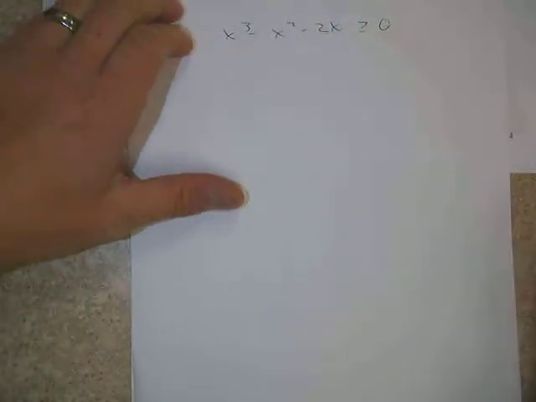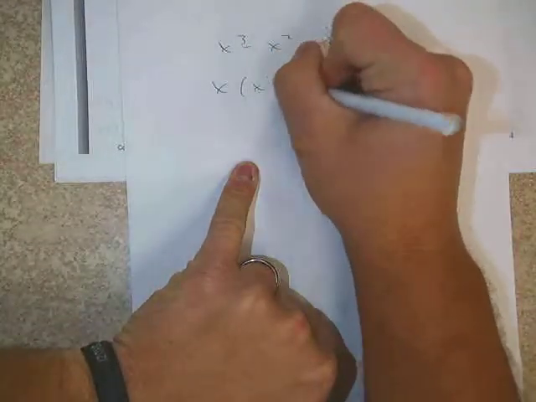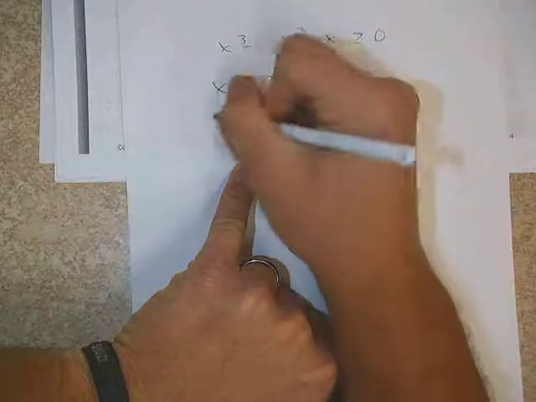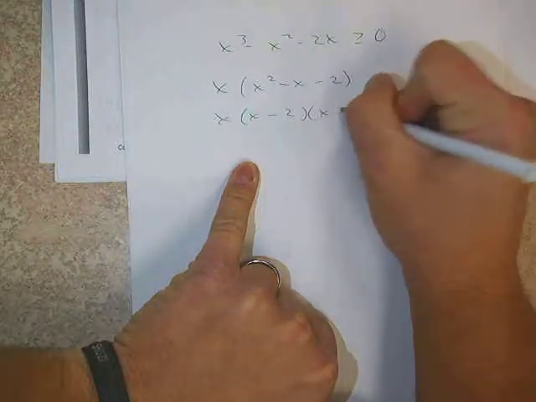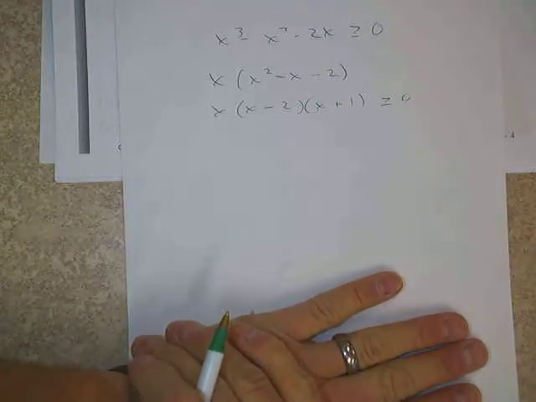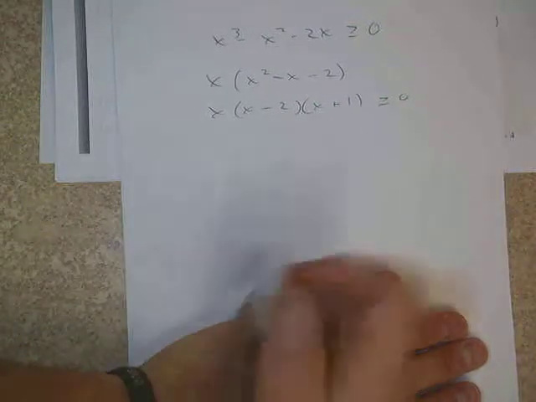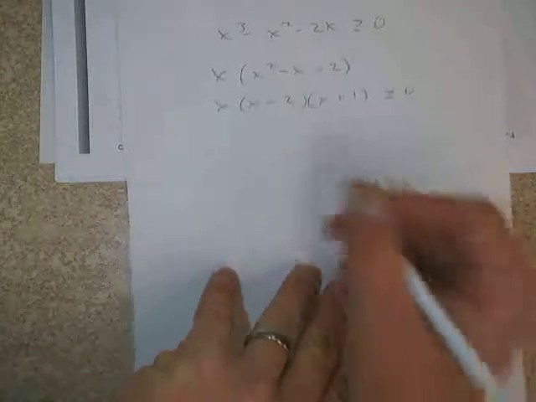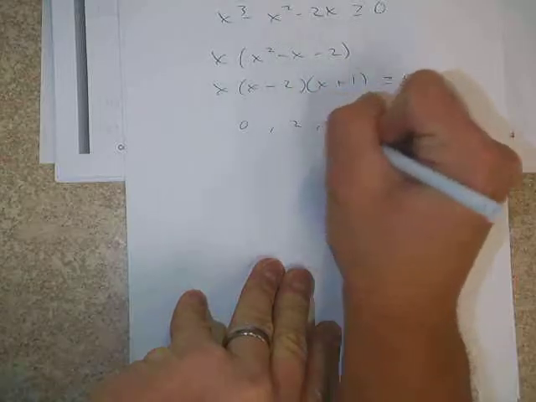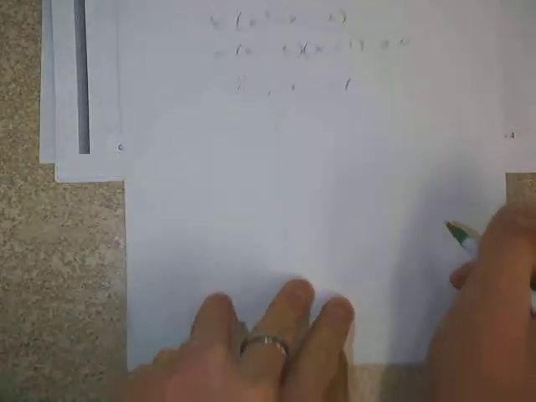All right. So let's take a look at that original problem that we started with today, which was x cubed minus x squared minus 2x, and we wanted greater than or equal to 0, I believe it was, right? If we were to do this algebraically, we would recognize that it has an x that we could factor out, which would leave us with x squared minus x minus 2, and that we could also factor this into x and x minus 2 and plus 1.